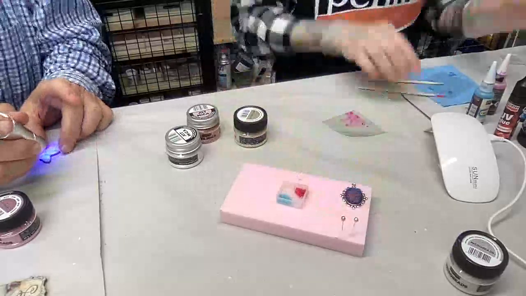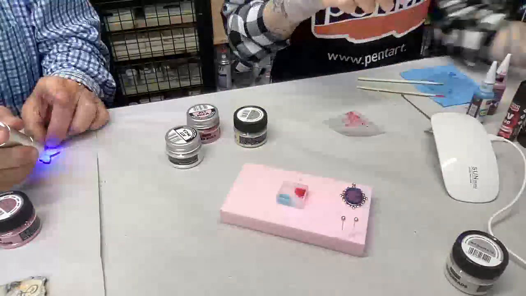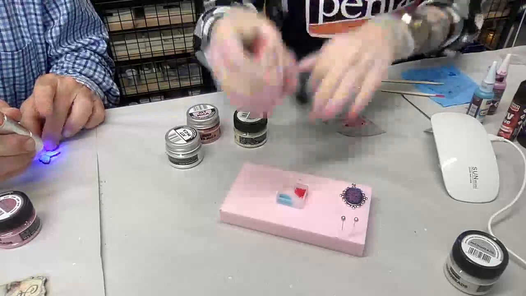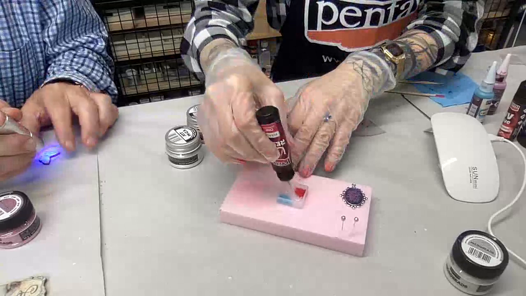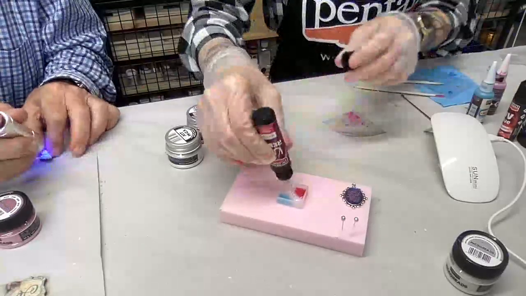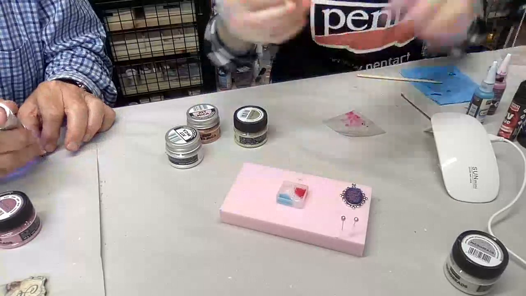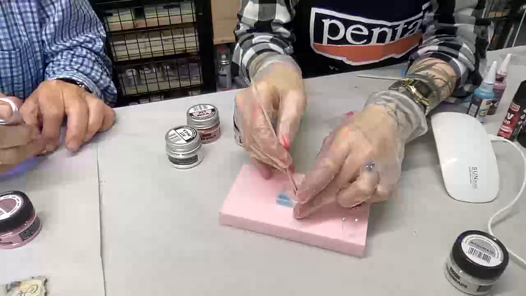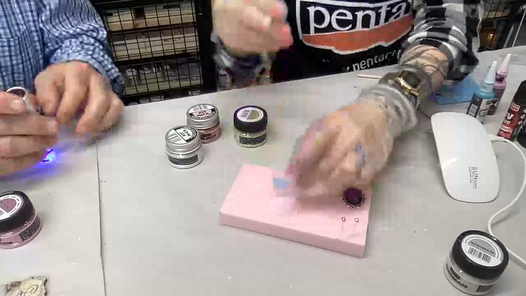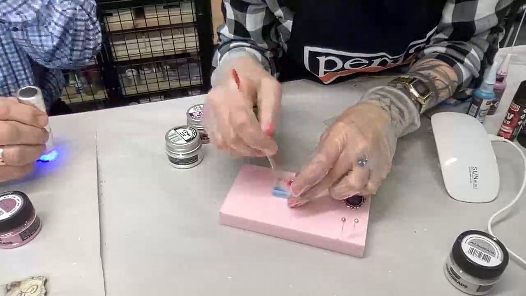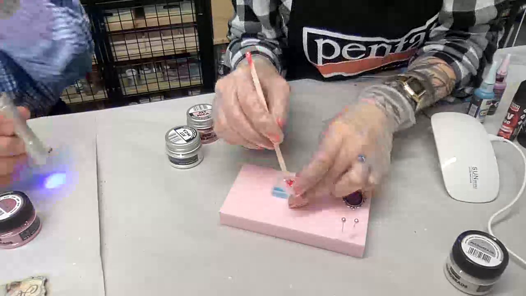It's okay, and just add some more resin to fill it. Exactly, and blend a little bit. Okay, I can see properly. I think it could be great.